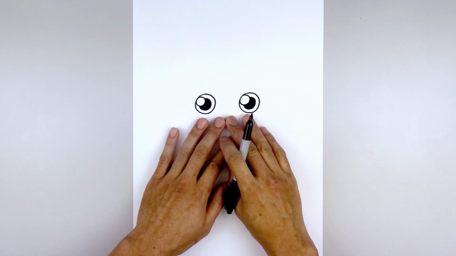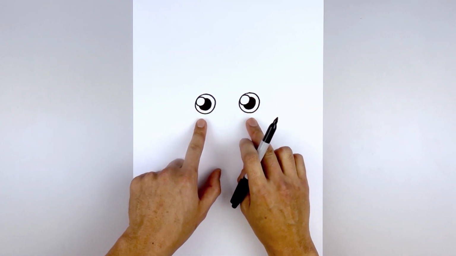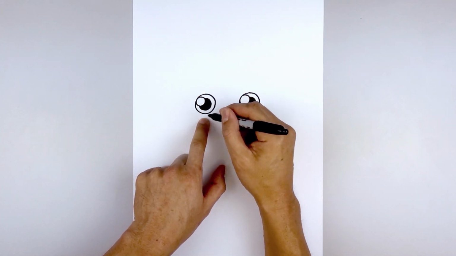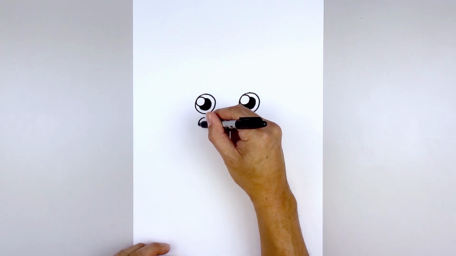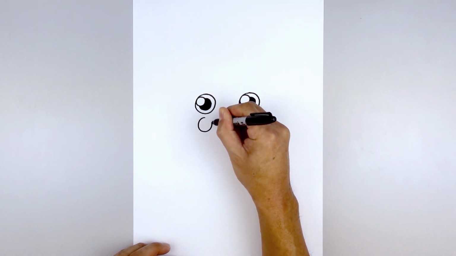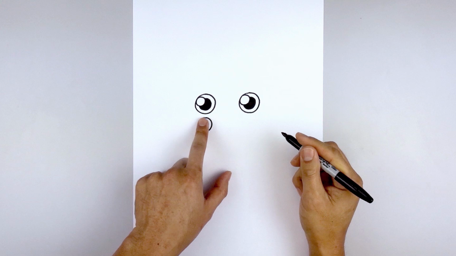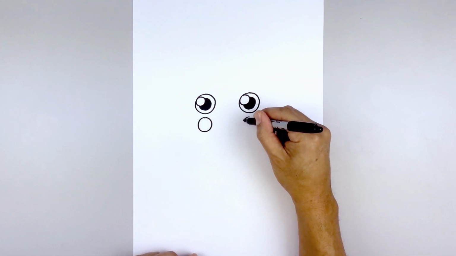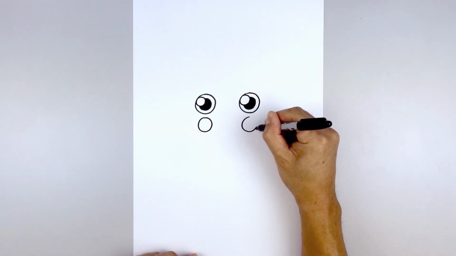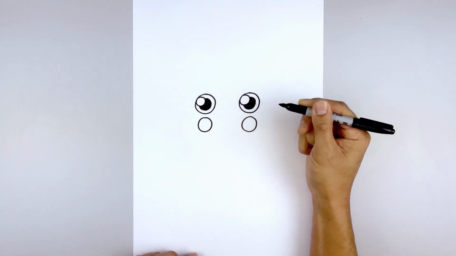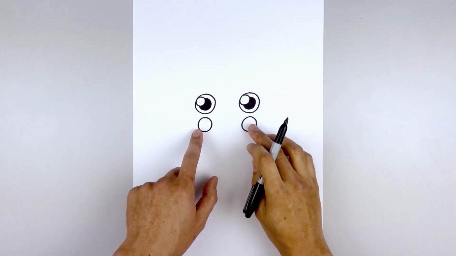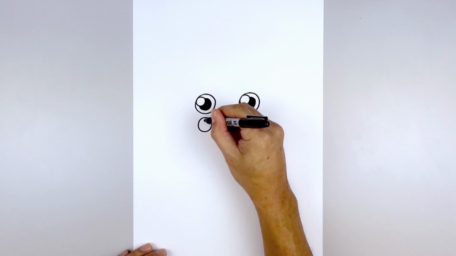Now from here we're going to start building out the mask. So directly under each eye we're going to draw a small circle. So leave a gap. Draw the first circle on the left. And we'll draw the same size circle over on the right. Let's trace these circles along the inside.